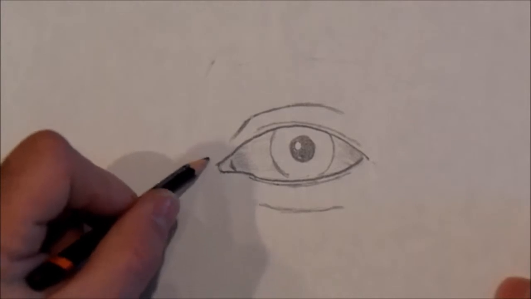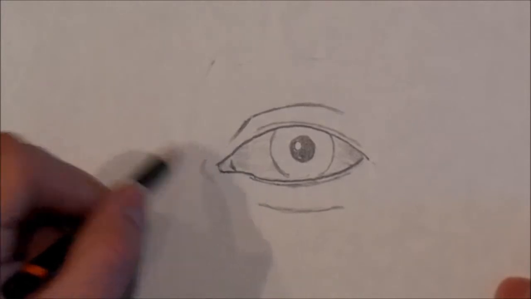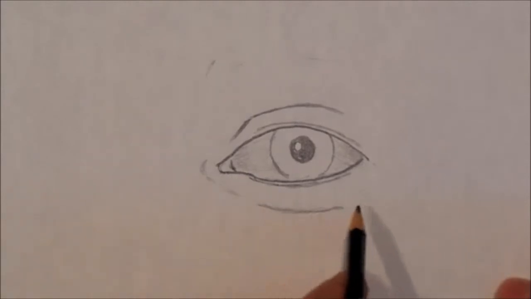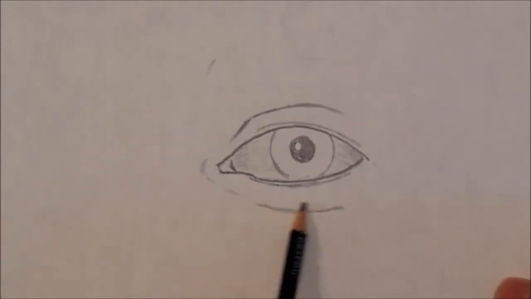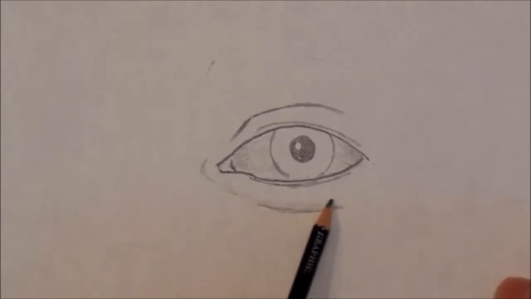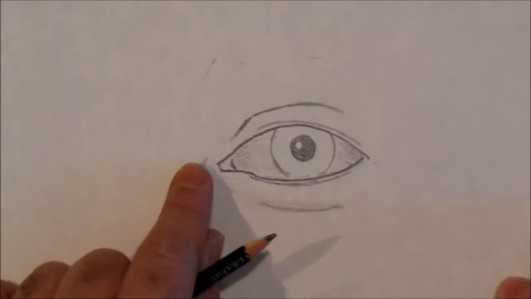The tear duct is going to cast a shadow, and there's usually a bag under the eye of some sort. Sometimes worse than others. It will depend on your subject or on your model.